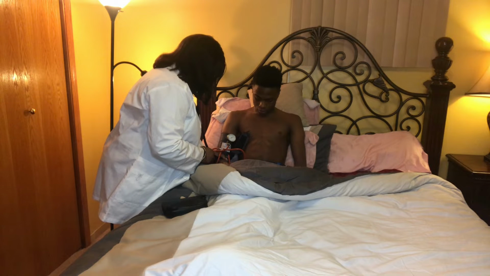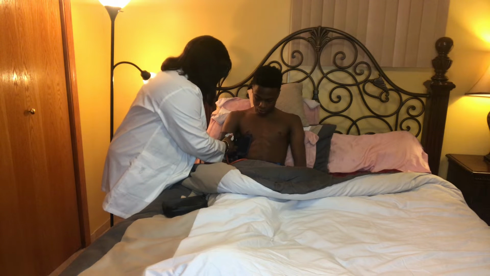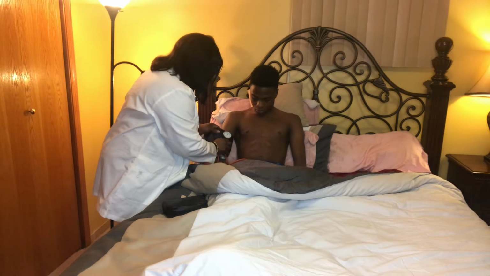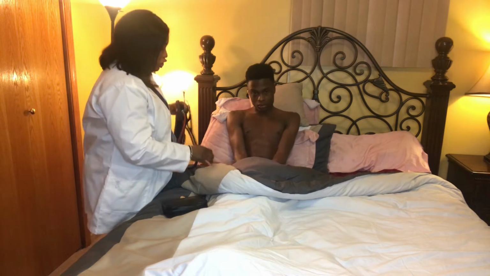Your blood pressure on the right arm while you are sitting up is 108/64, so there's not much of a drop in your blood pressure.